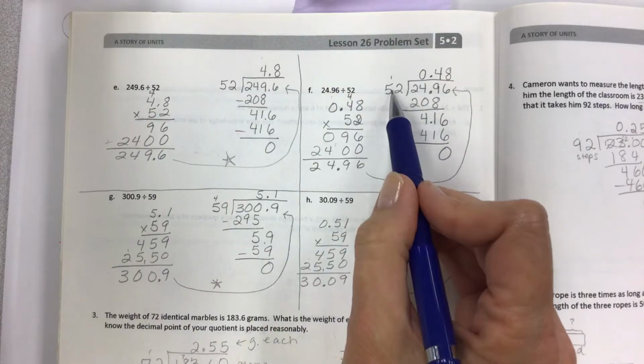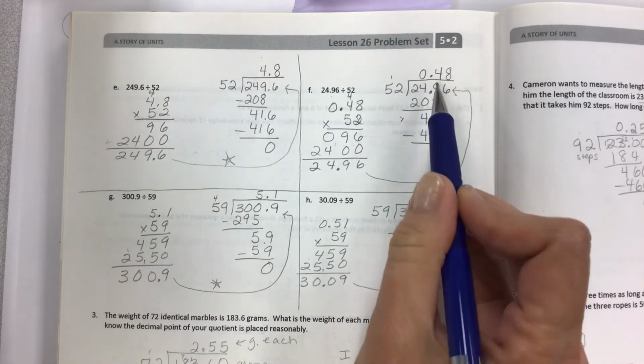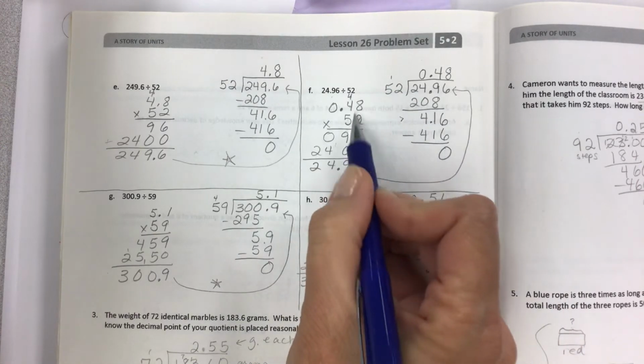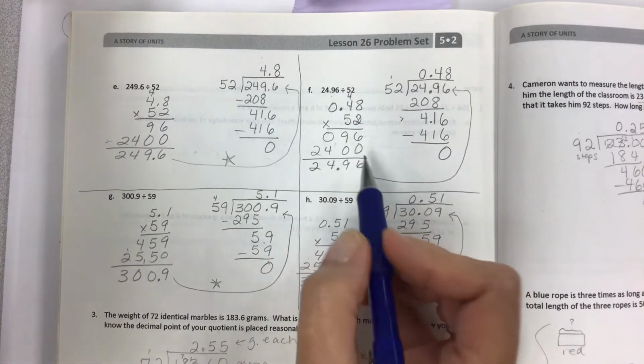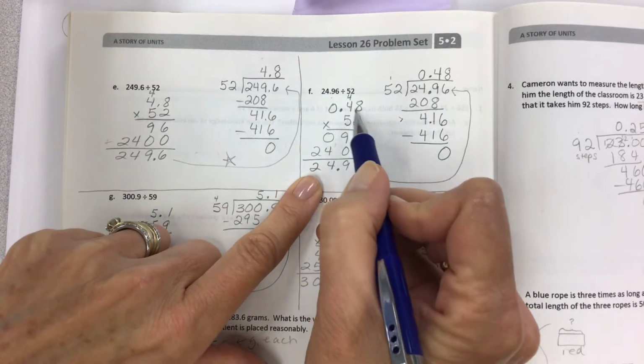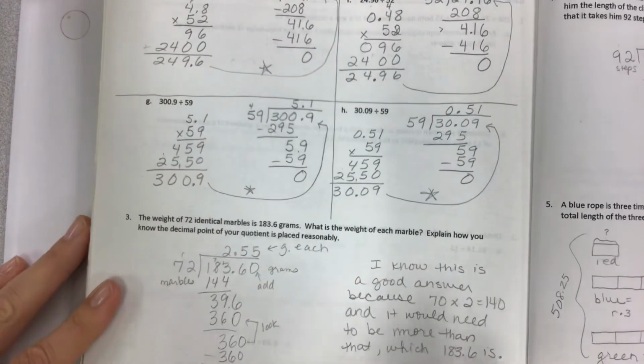8 times 2 is 16, carry the 1. 8 times 5 is 40, plus 1 is 41. Subtract and you have nothing. Take this and multiply it by this. You can do either order. And then when you add, you're going to end up with 2496. 2 places for the decimal here, 2 places here.